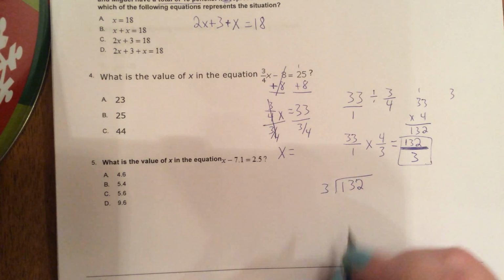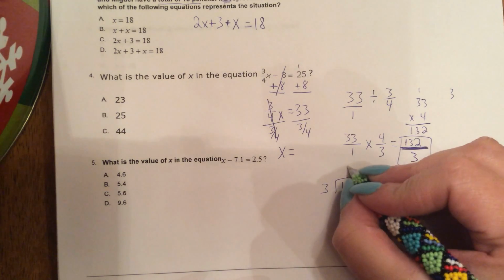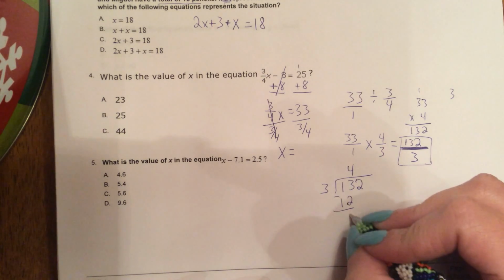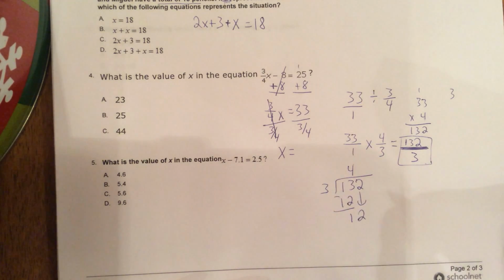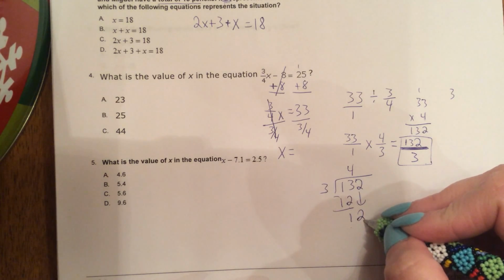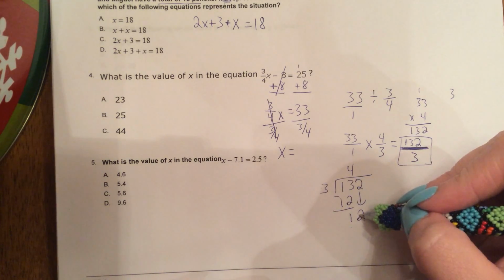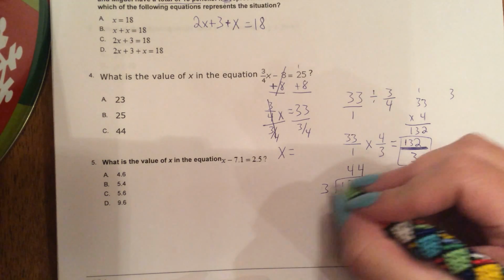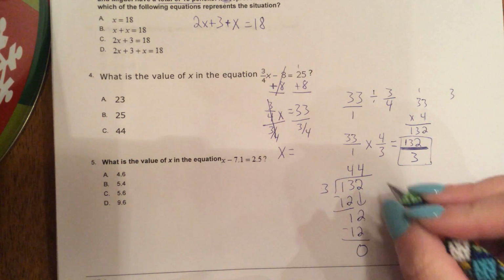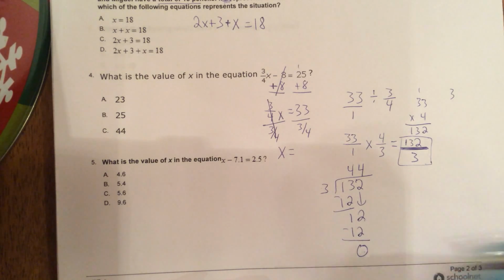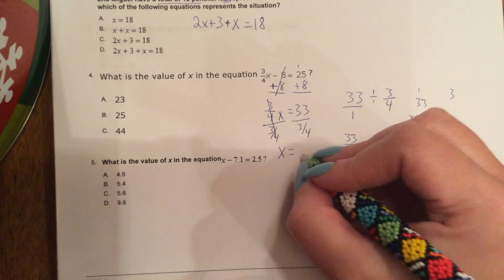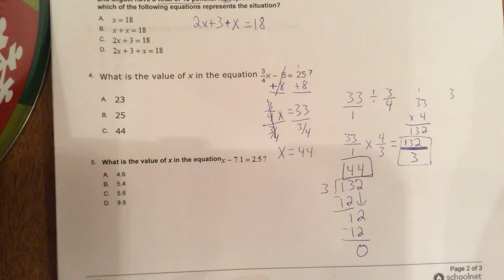So 3 won't go into 1, 3 goes into 13, 4 times 3 is 12, 13 minus 12 is 1, bring down your 2. So we divided, we multiplied, we subtracted, we bring down. So that's what we do again. 3 goes into 12, 4 times 3 is 12, 12 minus 12 is 0, and there's nothing left to bring down, and we have 0. So 44 would be our answer. X equals 44.